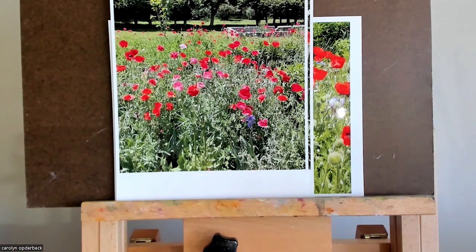So your first step should be that you take the time to look at the photographs and decide what you want as a composition. Do a little sketch and combine things and put them together. It doesn't have to be elaborate.